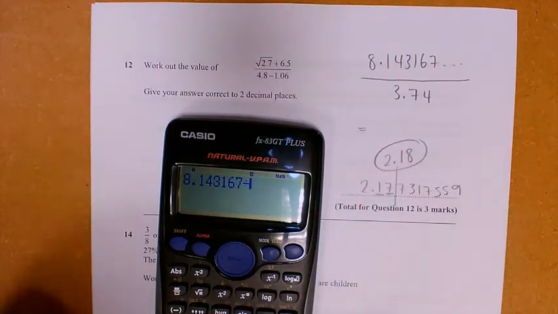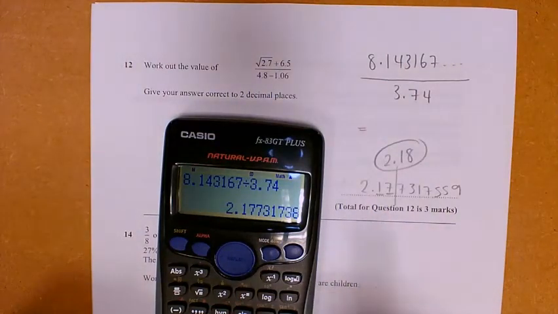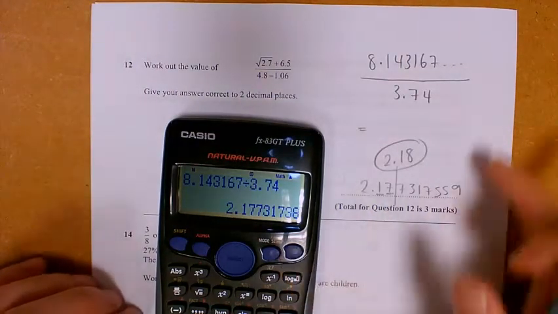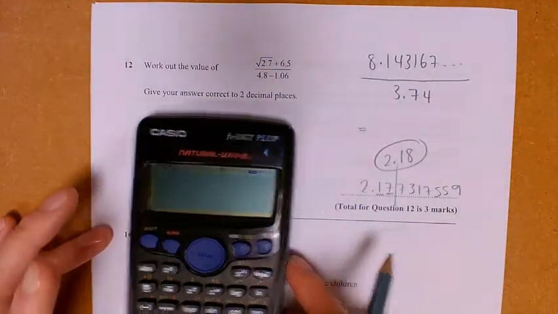And let's just double check. 8.143167 divided by 3.74 is, and we're getting that same answer. Okay, 2.18. Getting the same answer by doing it like that. So you're going to get yourself the most marks by just doing everything separately, doing it together, and double checking you get the same answer.